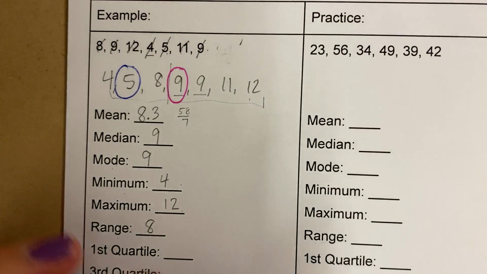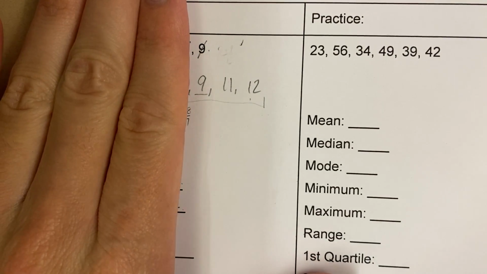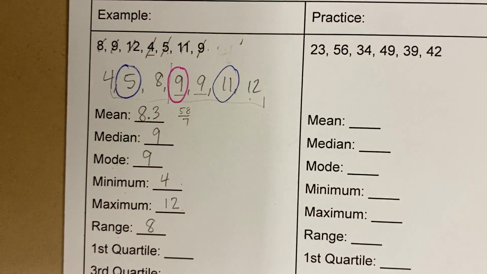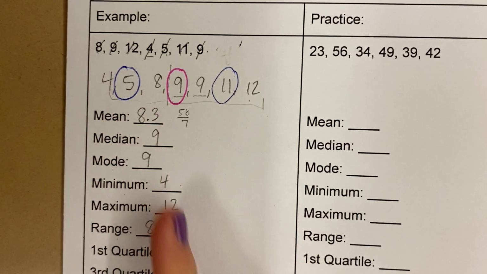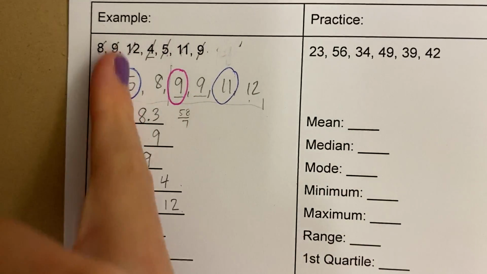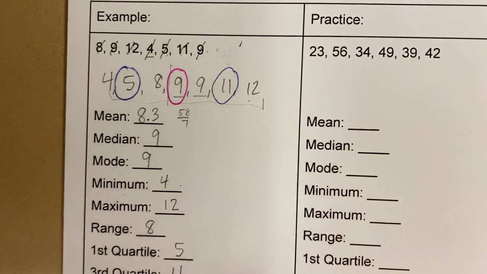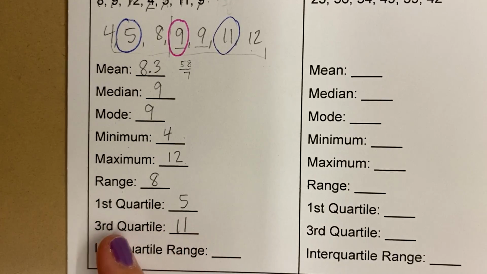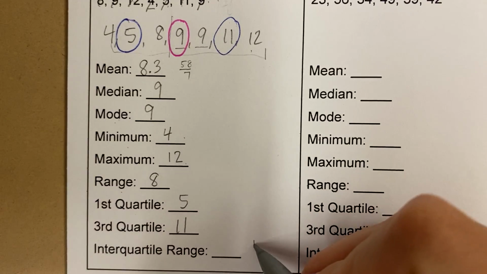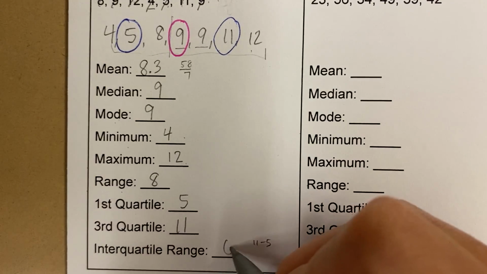And we're going to do the same thing for the third quartile. That's the middle of the top half. So here's the top half, there's 3 numbers. Which one's in the middle? The 11, okay? And you should be able to see visually, it looks like you've cut the numbers in half and then cut each half in half. So this is 5 and 11, and the interquartile range is the third quartile minus the first quartile. So this was 11 minus 5, which is 6, right?